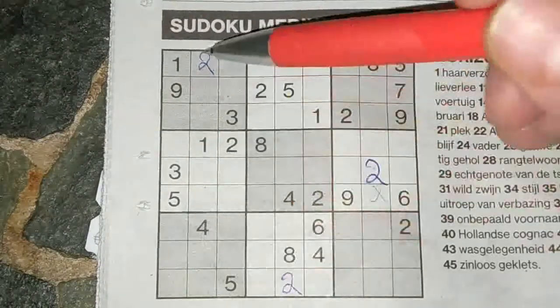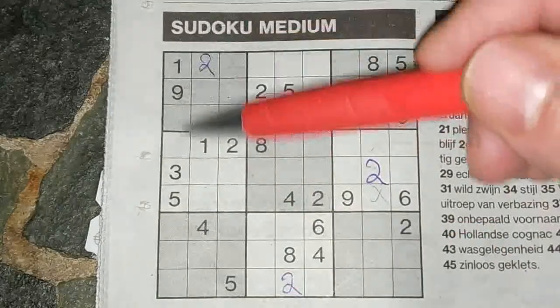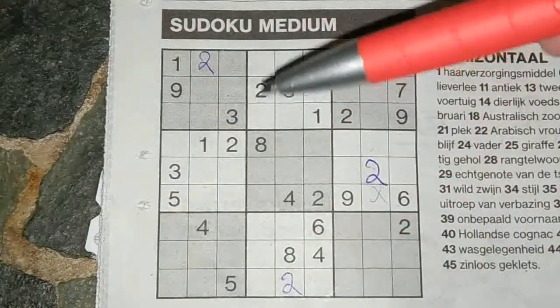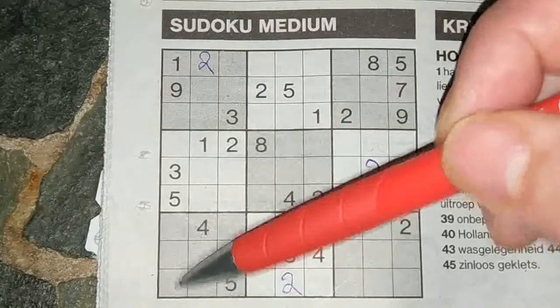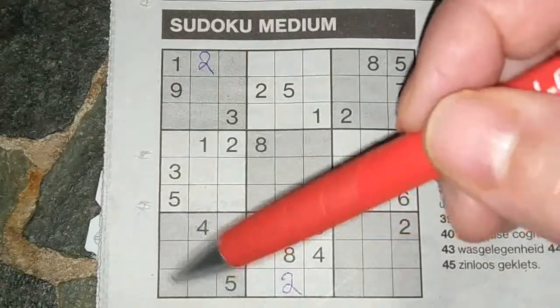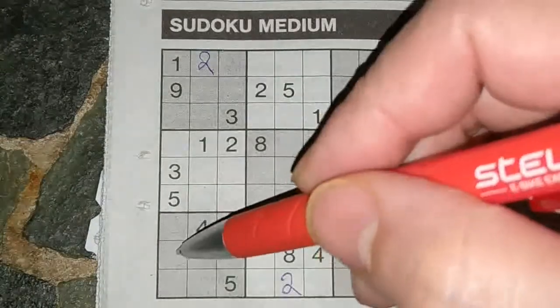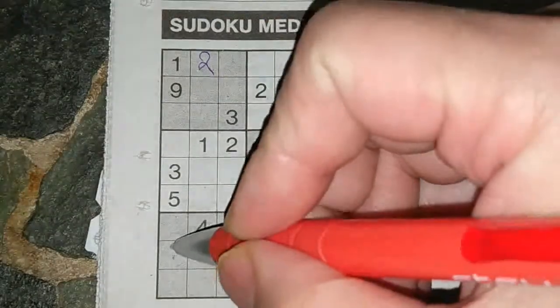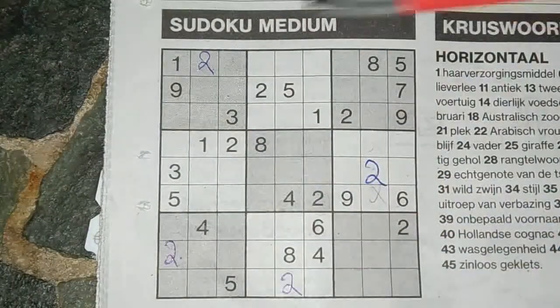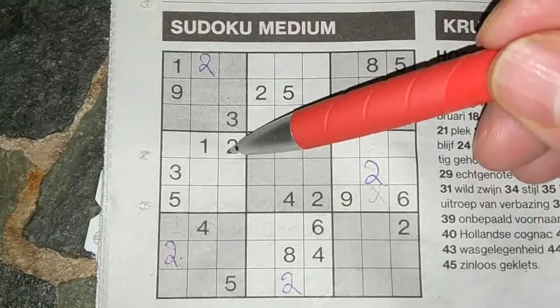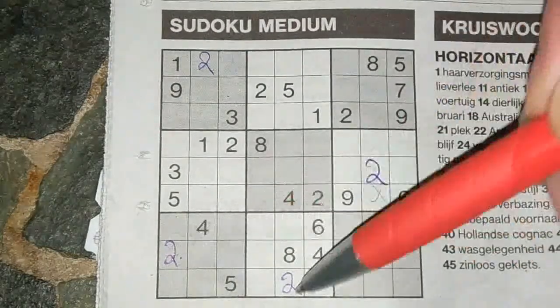2 in the third column, 2 in the second column. So in the first column, the only 3 places for a 2 is here, here, or there. But I see here 2, so no 2 there. Here also a 2, so no 2 here. Only place for the 2 should be there. And all the 2's are used, I can see.